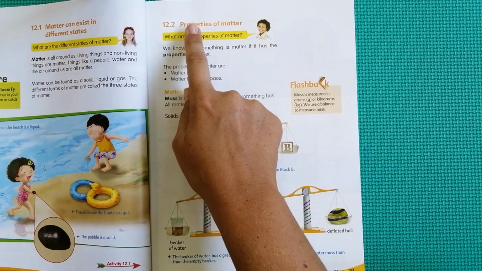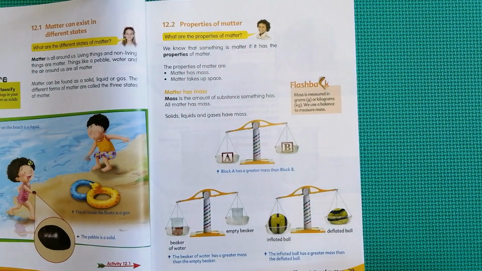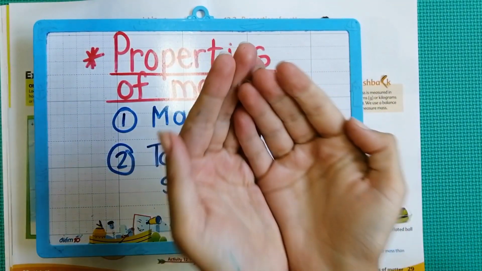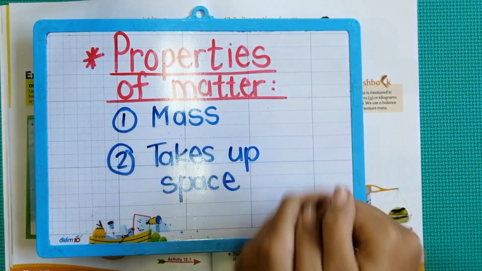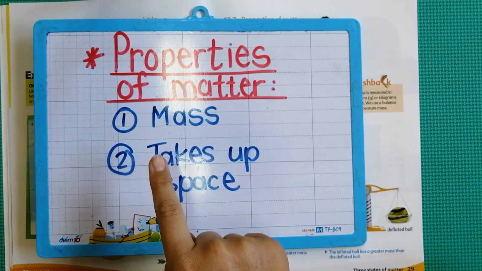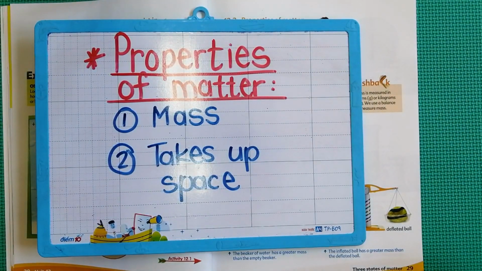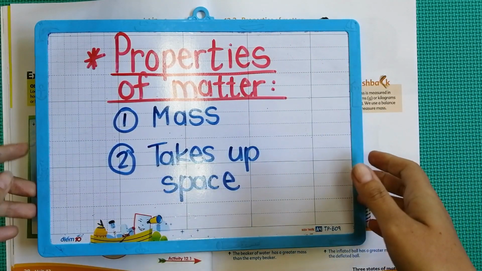Now we're going to look at the properties of matter. It has mass. That means it has a weight. And number two is it takes up space. So the properties of matter are mass and takes up space.